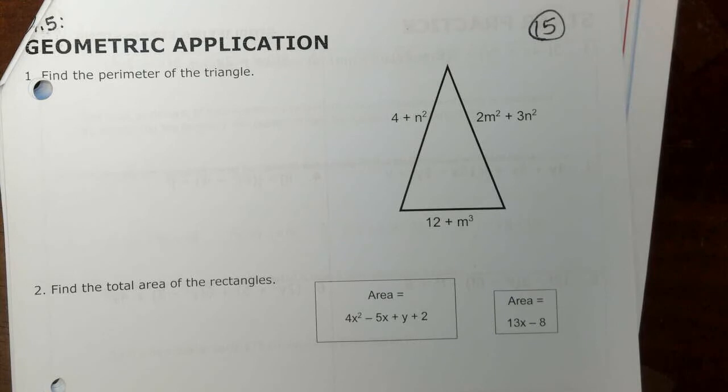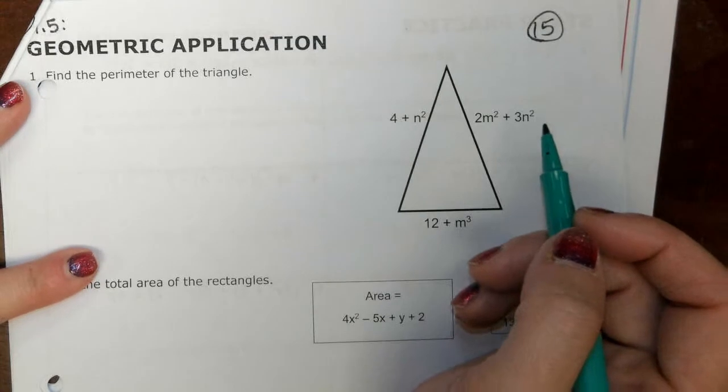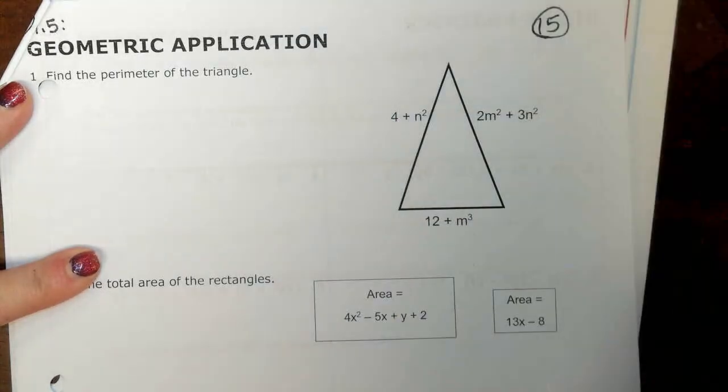I know this is algebra, but this little lesson is called Geometric Applications because, like we did a few days ago in class where we looked at the triangles and the perimeters, we're going to be doing a little bit more of that today so that you can see how what we've been doing in class relates to even geometric shapes. So let's look at the first part here.